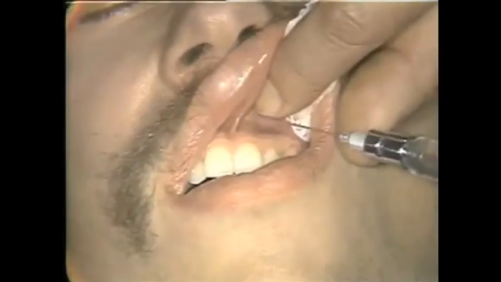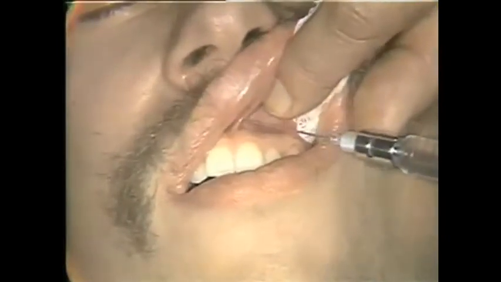Same technique, tissues dry, tincture of betadine, through the vestibular tissues, against bone, and aspiration, and again, injection of 1.5 cc of solution will very adequately anesthetize either the lateral or the central incisor tooth.